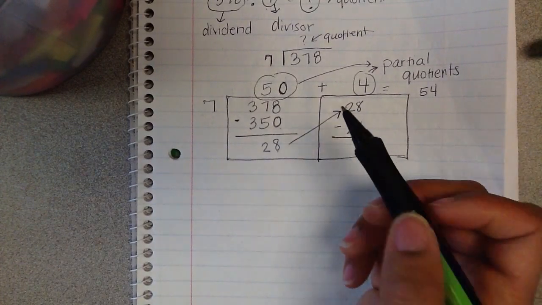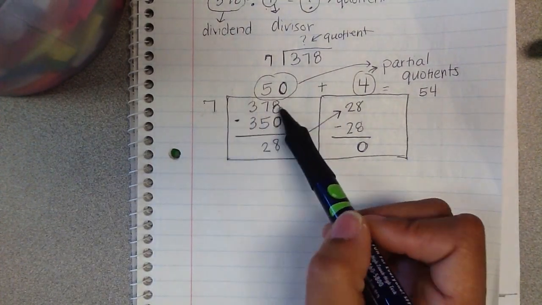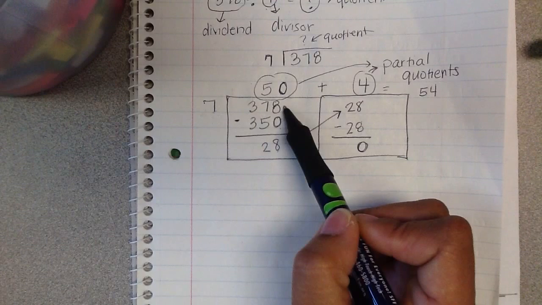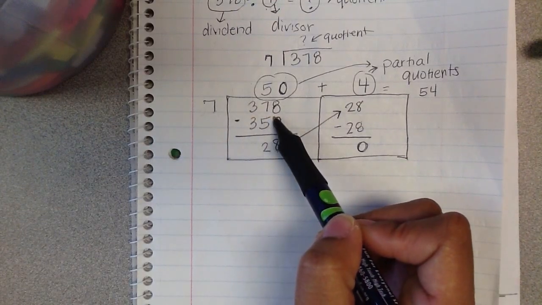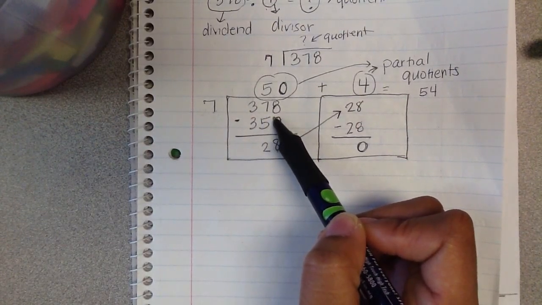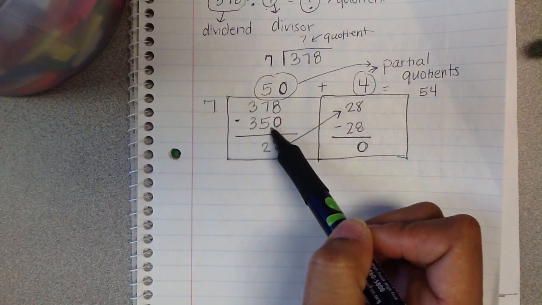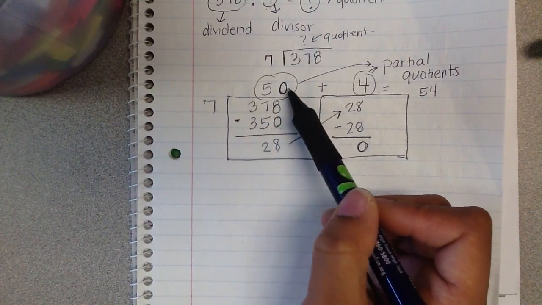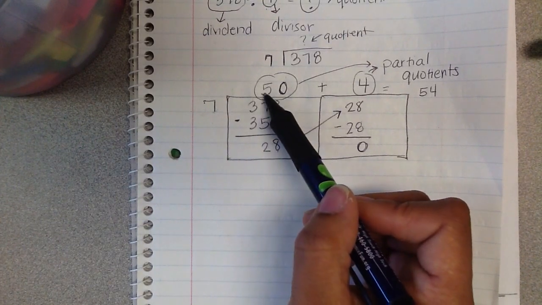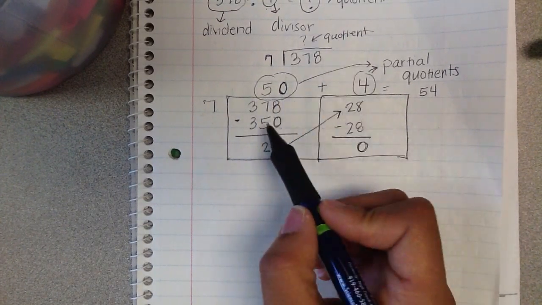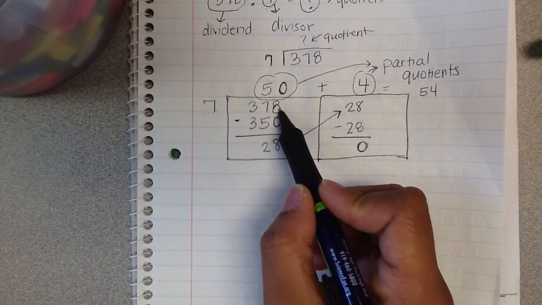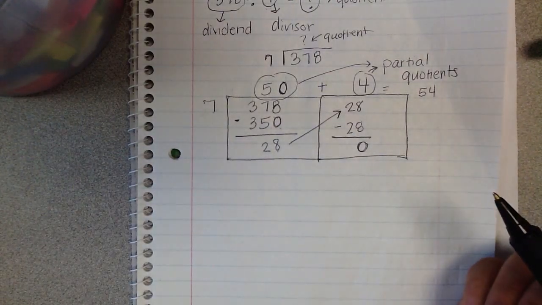So the way this works is you think about 7, here's your original number we were dealing with, 378. 7 times what is going to get me close to 378? Well, I have no clue. But I know that 7 times 5 is 35. That's an easy fact for me to remember. And if I put a 0 over here, that makes it 7 times 50, which gives me 350, which is really close to that 378.